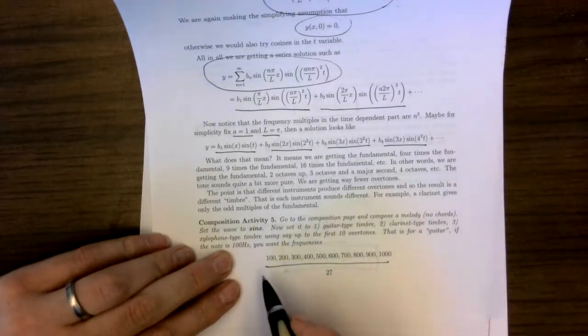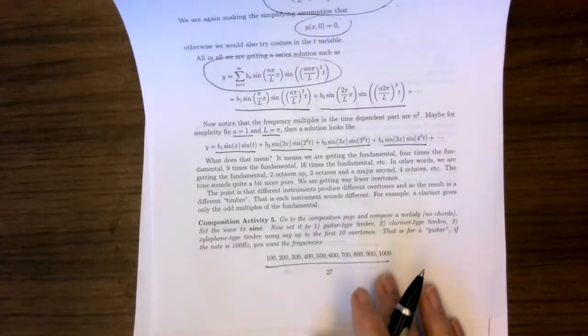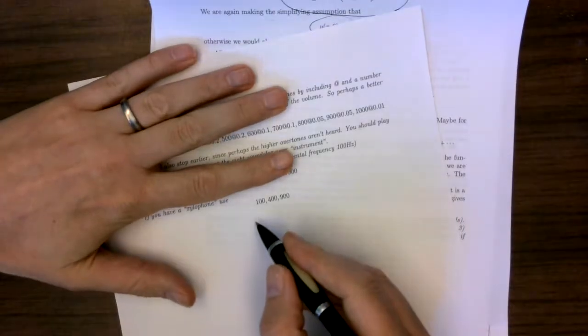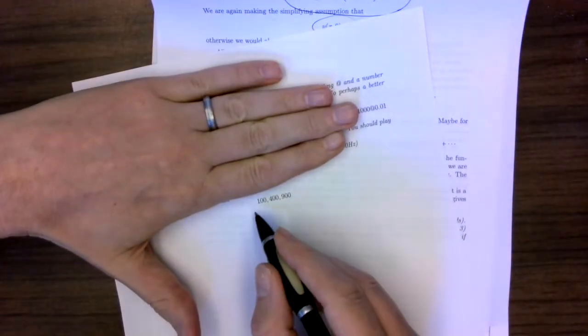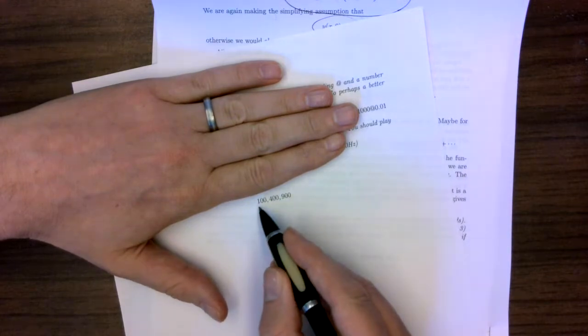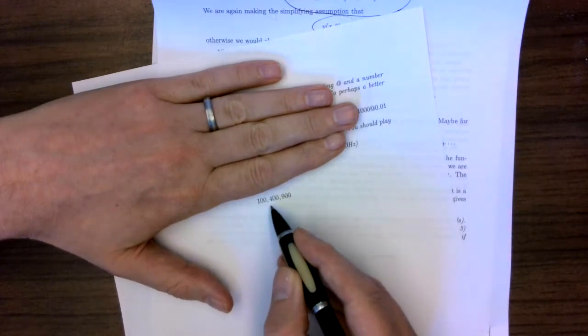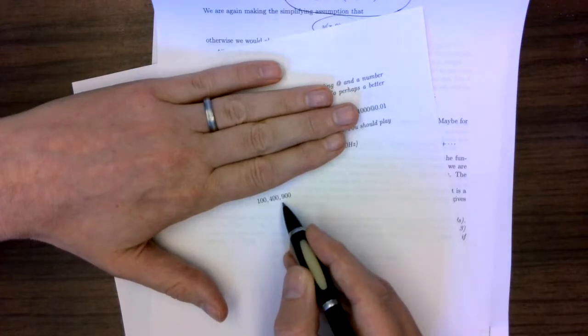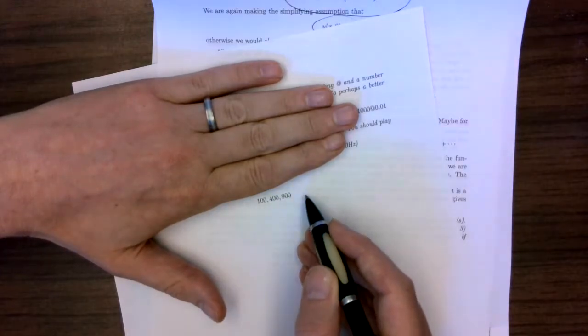But for a xylophone, I'm only getting the 100, 4 times the fundamental, 9 times the fundamental, and then 16 times the fundamental.